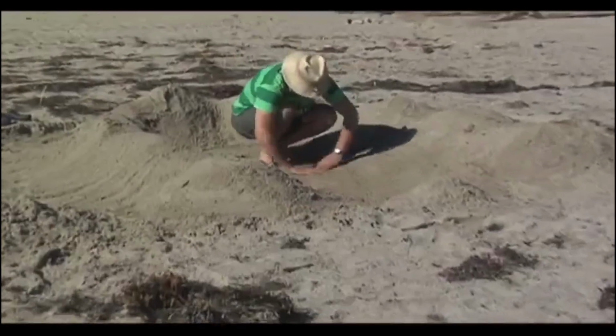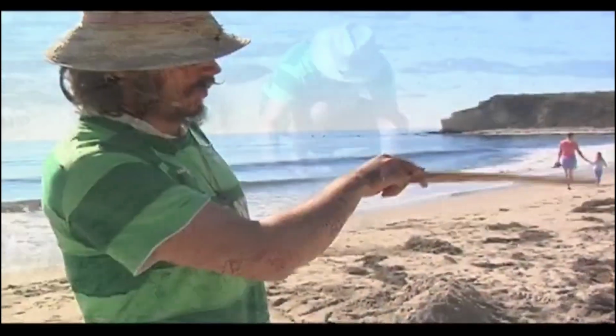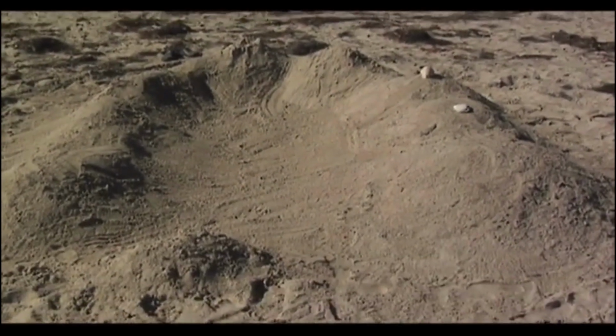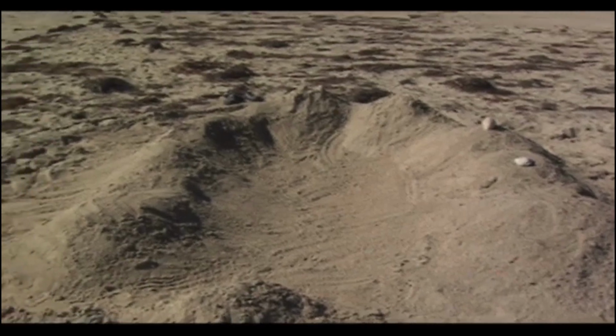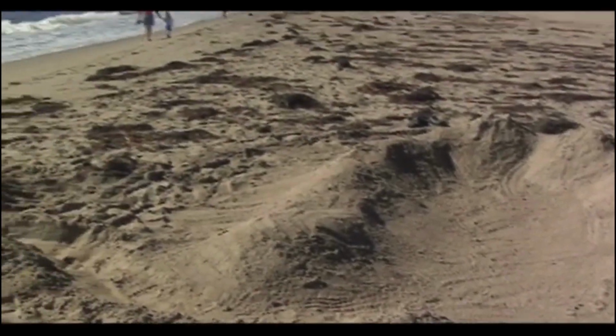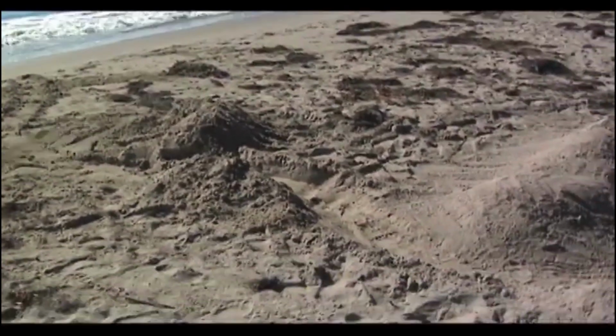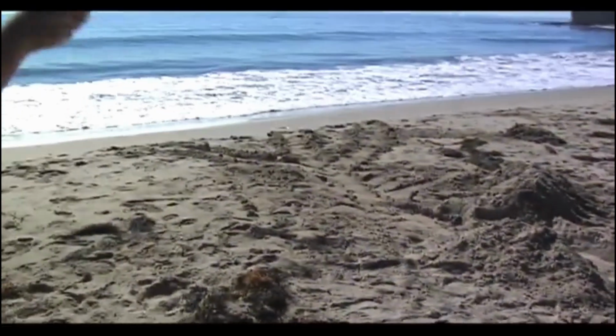So what we might first do is look at this landscape that we've created. Now, we're on a beach because that's nice and easy to excavate, and it also shows us a microcosm of our whole landscape from mountain to sea. So you could look at this as being part of the hydrological cycle.